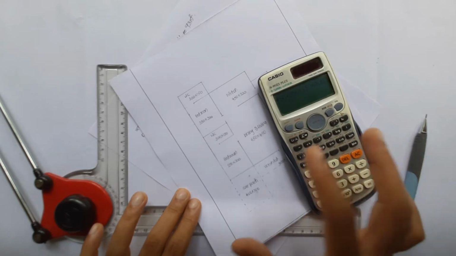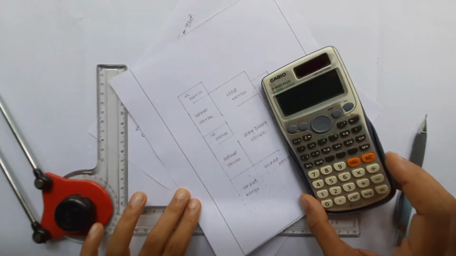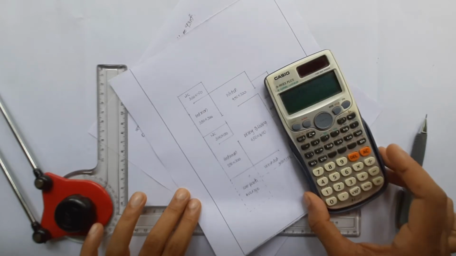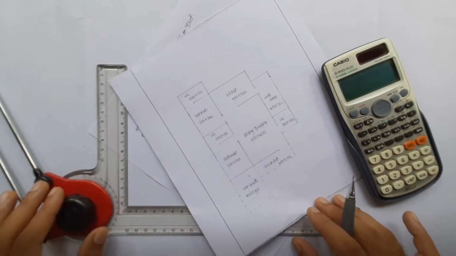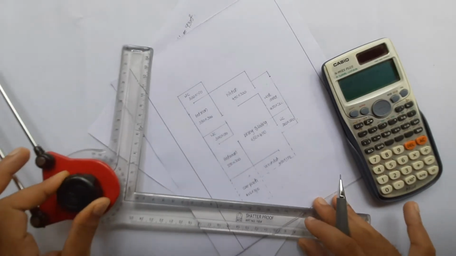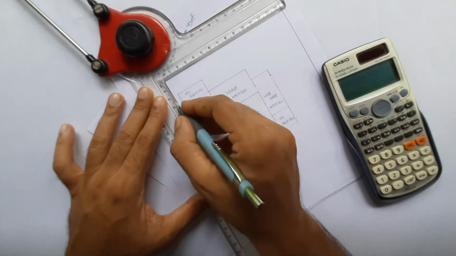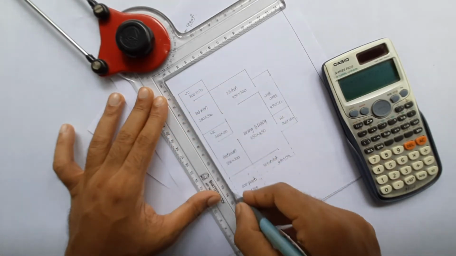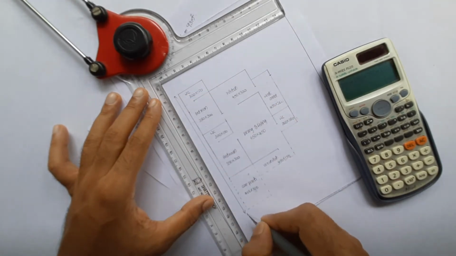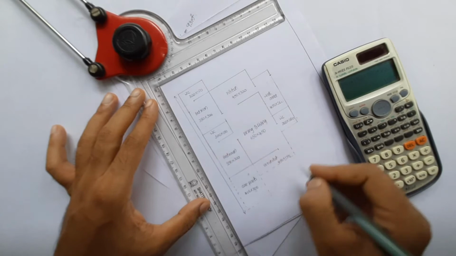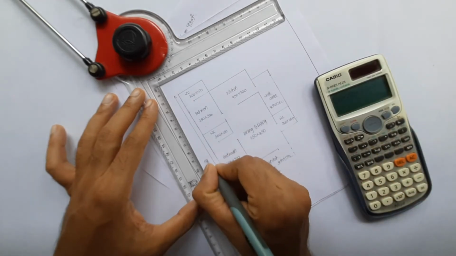And I should add the 100 centimeter for the wall thickness. So I will get 1500. That means 15 meter as the width of the entire building. So it is 15 meter.